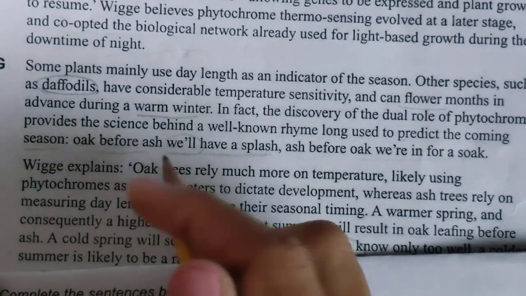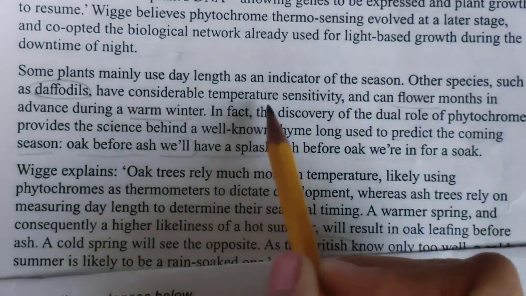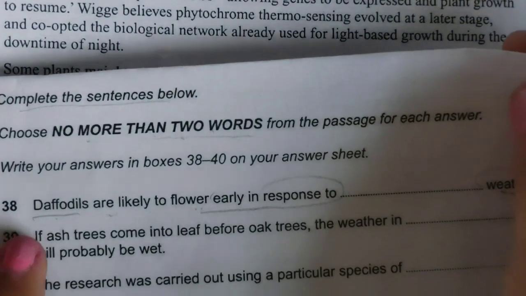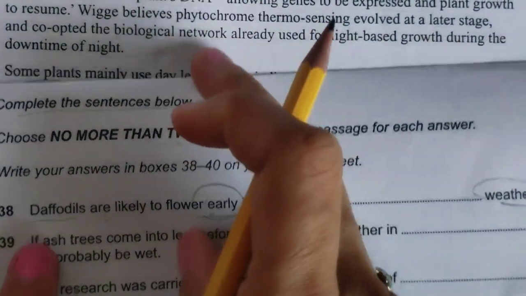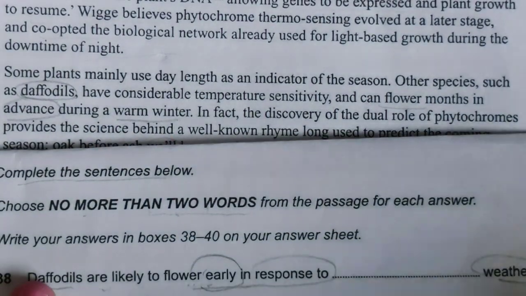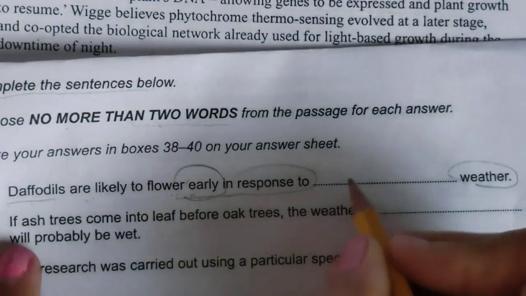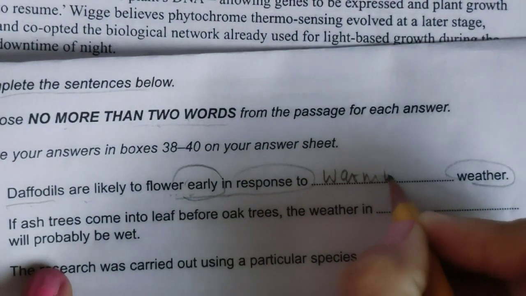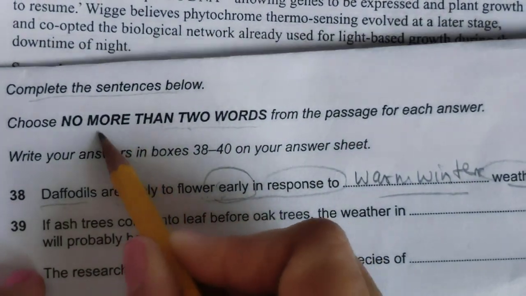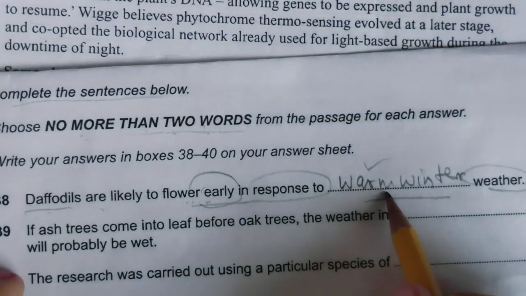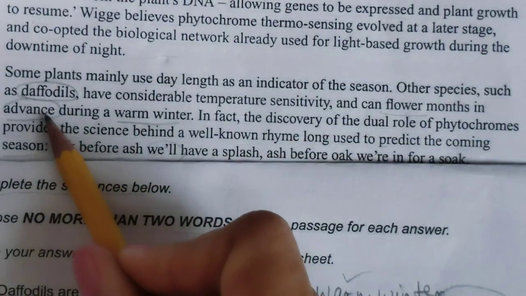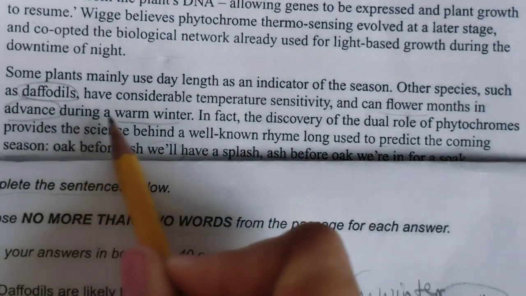Daffodils, so what they are saying, other species such as daffodil have considered sensitivity, can flower months in advance. So they have used the word early instead of advance here. During a warm winter, okay, so in response to warm winter, the answer will come. Why am I writing both the words? Because they are saying no more than 2 words. Here we don't have to worry about 1 word or 2 words, so of course we can use 2 words also. Warm winter. So it is clearly given. Advance means early during a warm winter.